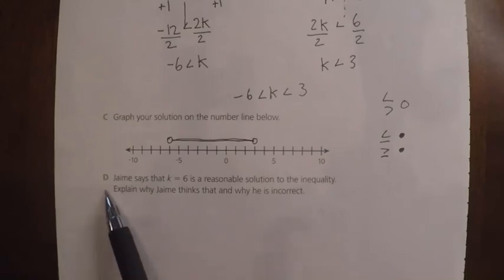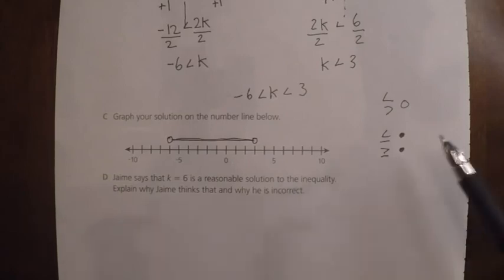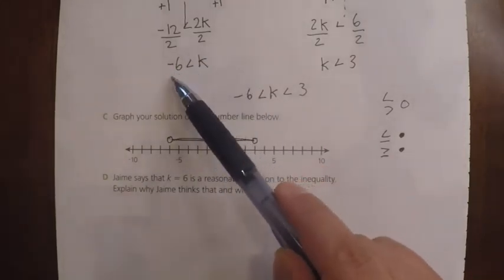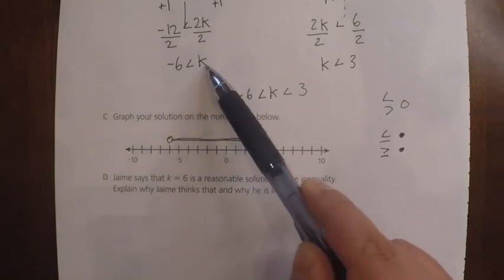So for part D, it says that Jamie says that k is equal to 6 is a reasonable solution to the inequality. Explain why Jamie thinks that and why he is incorrect. Well, first, when we take a look here, one reason he might think this is because if you look at just one of these inequalities, like the first one here, it says that negative 6 has to be less than k.